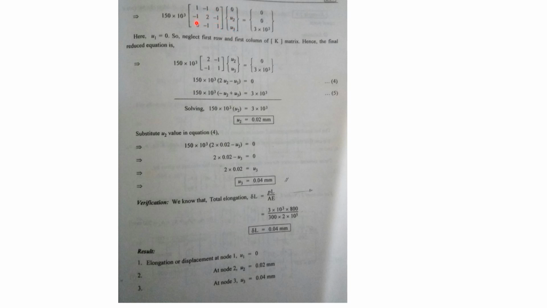equation. We need to multiply this square matrix K into this column matrix of U. This is a 3 into 3 matrix, this is a 3 into 1 matrix. We can use the conventional method, but we can simplify it in a better way. That is, since u1 equal to 0, we can neglect first row and first column of this K, and we can neglect first row of this U matrix.